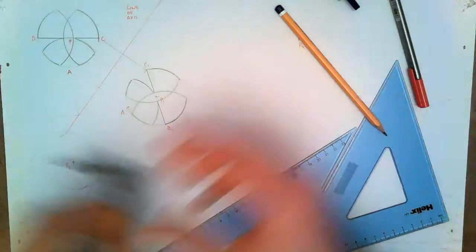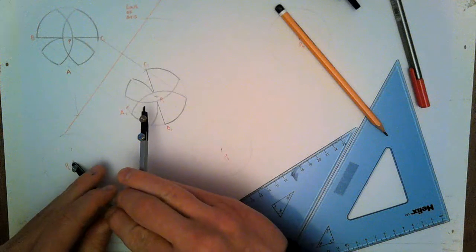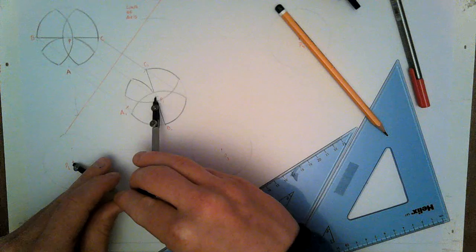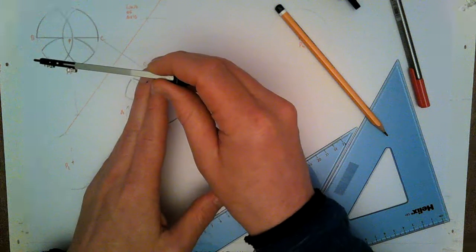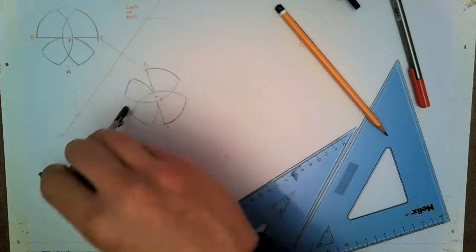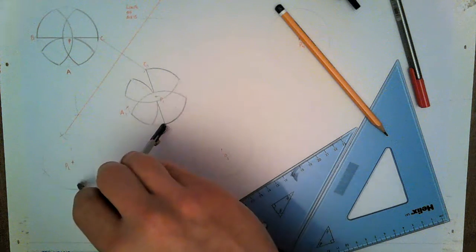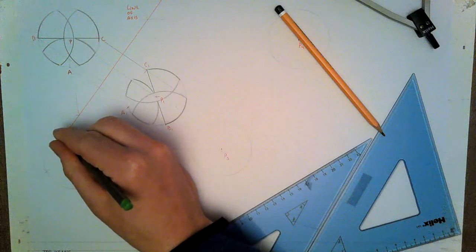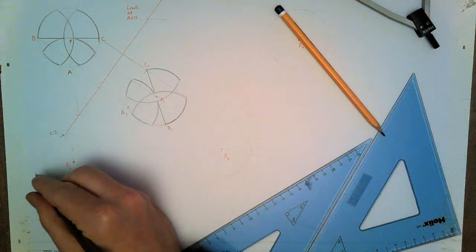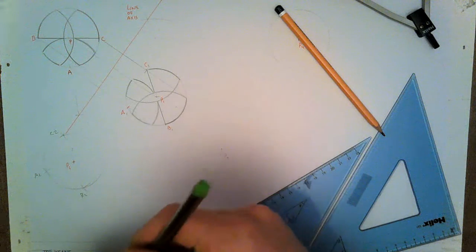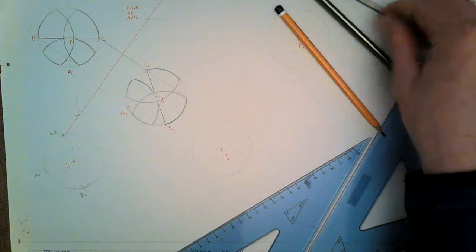Okay. If you want, double check, get the distance from P1 to P2. Okay. C. A. B. You see there again, our points are all meeting up. So this is now C2, A2, and B2. Okay, so go back again.